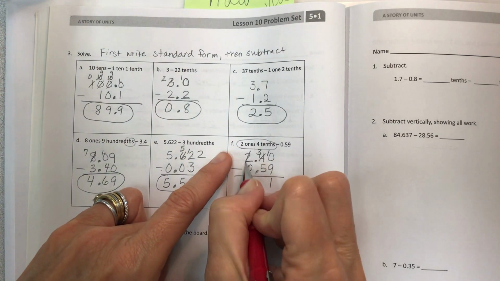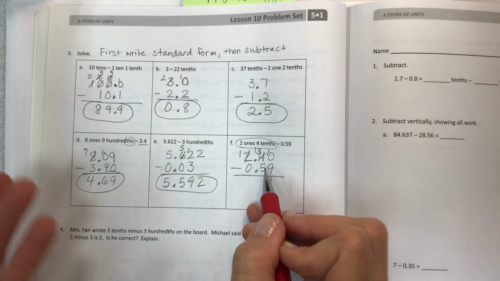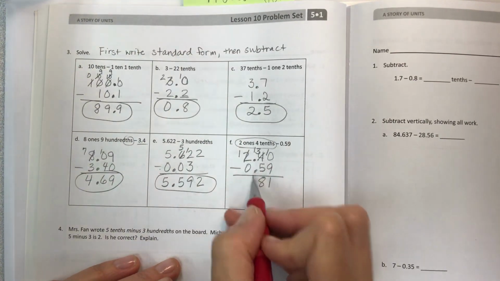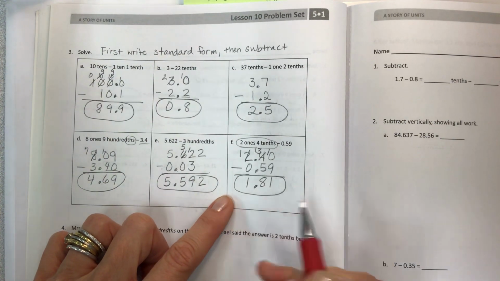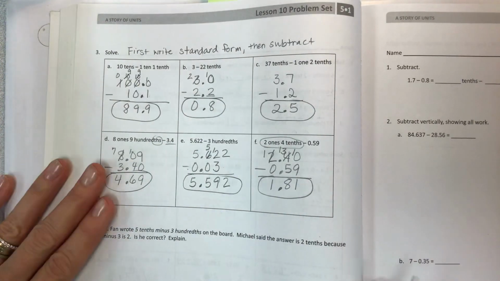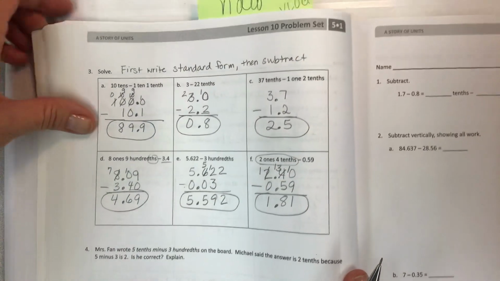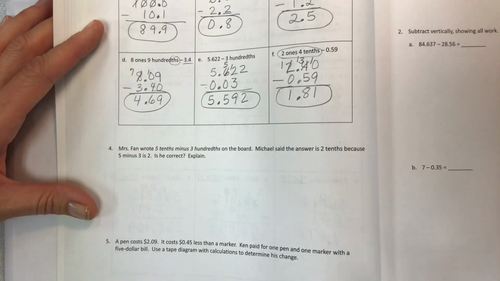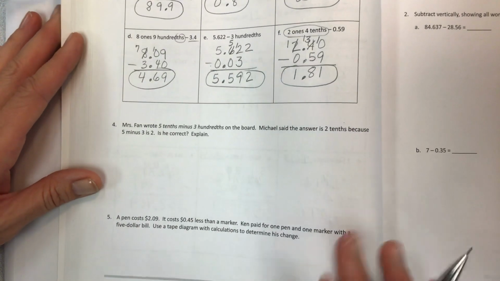Can't do it here, but if I take 1 and give 10, now I can subtract. 13 minus 5, 8, and decimal down. 1 minus 0 is 1, and that leaves me with 1 and 81/100. So now all your standard algorithm is done, and I hope you had lots of fun practicing with the regrouping, borrowing and renaming. Always just talk to yourself, talk through those problems, take 1, give 10.